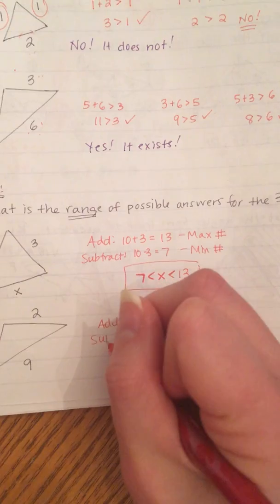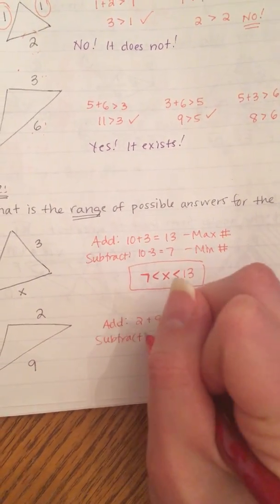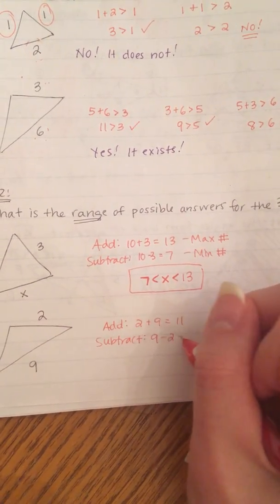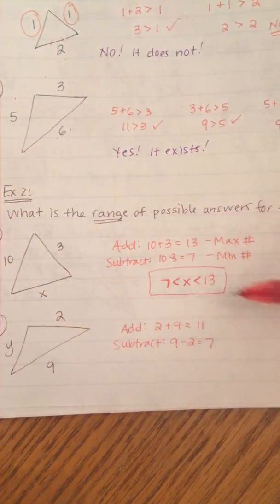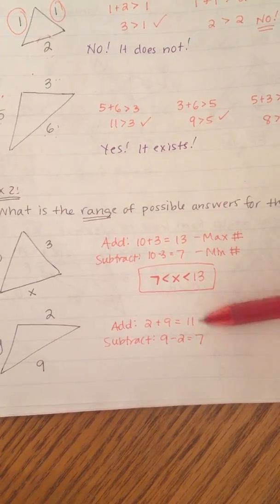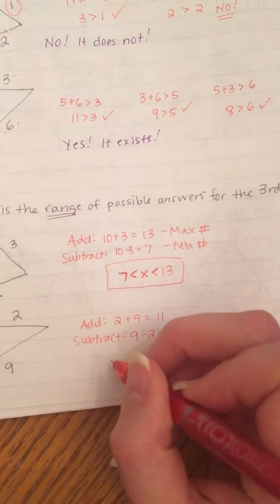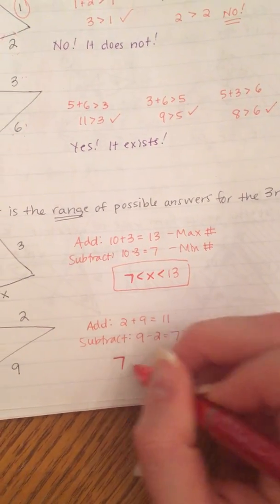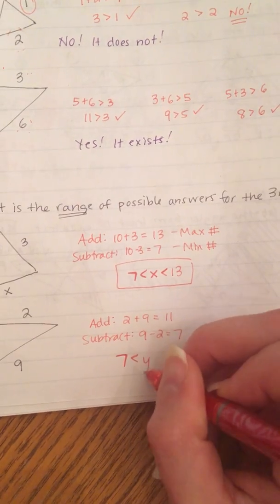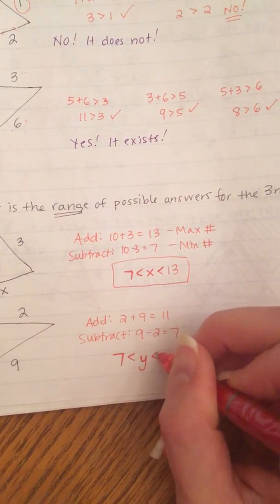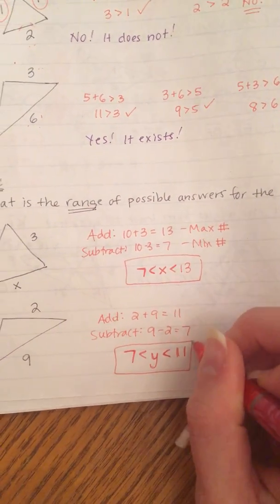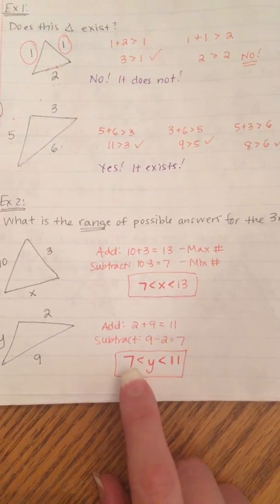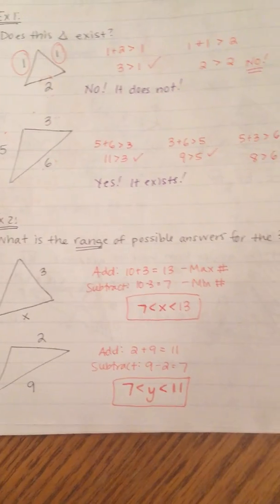And then we're going to subtract them. 9 minus 2 is 7. So my answer for Y is going to be in between 11 and 7. So how do you write that? 7 is less than Y, which is less than 11. My range for Y is in between 7 and 11 units long.